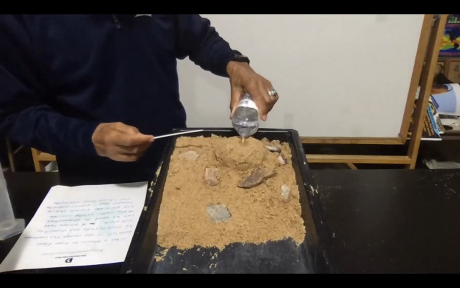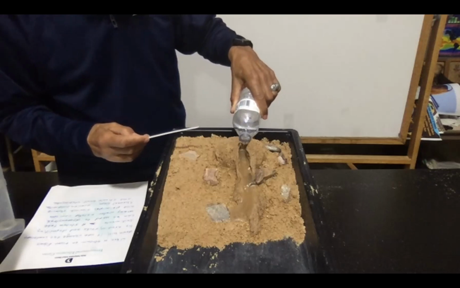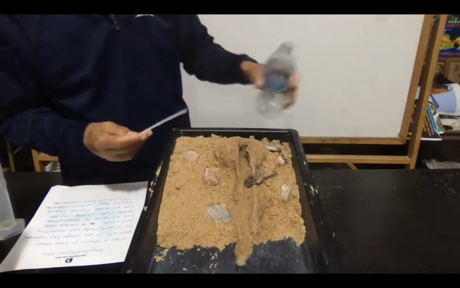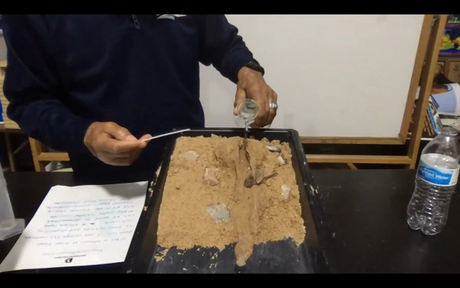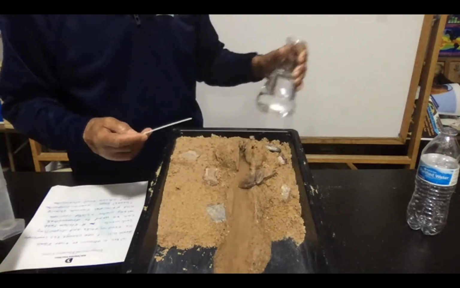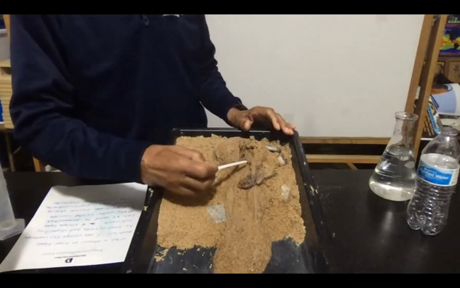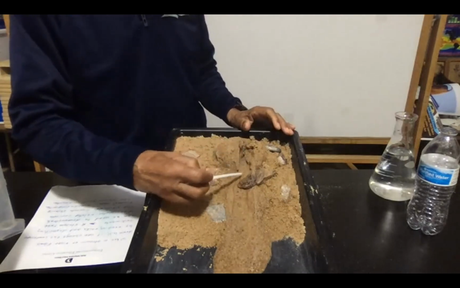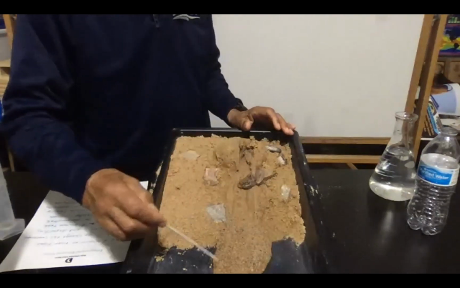In the top. Okay, need a little bit more water. Okay, now, here we have created a canyon. We also have a riverbed here, and guess what? We also have a delta.